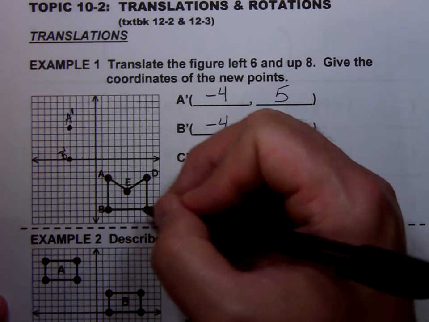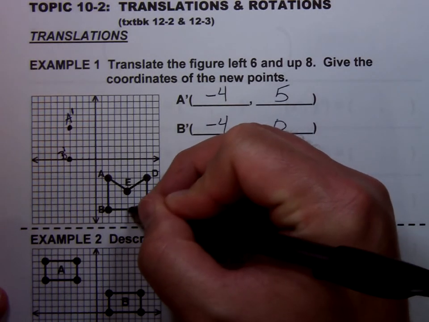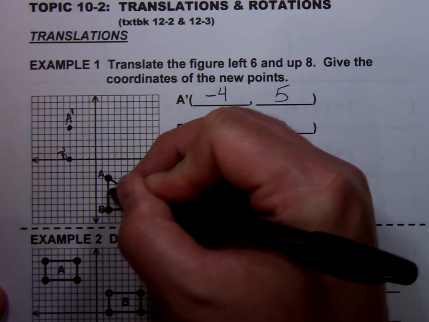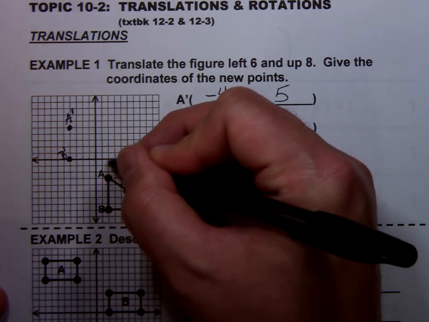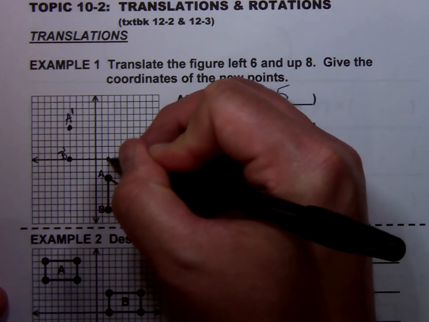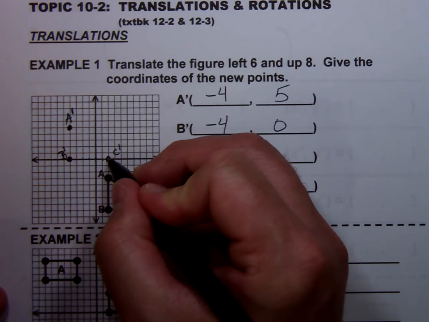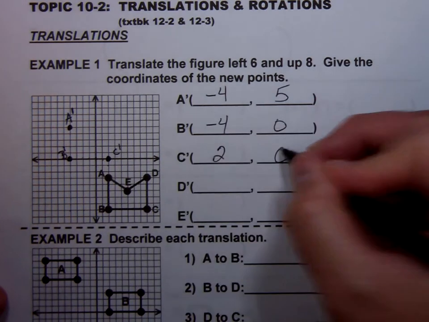Okay, I'm going to do C. 1, 2, 3, 4, 5, 6. 1, 2, 3, 4, 5, 6, 7, 8. And here's C prime, and that's at the coordinate 2, 0. I went to the right, so this time the x value is positive.